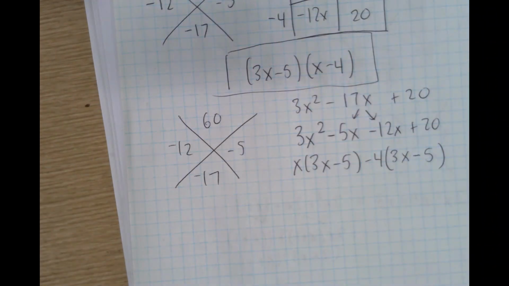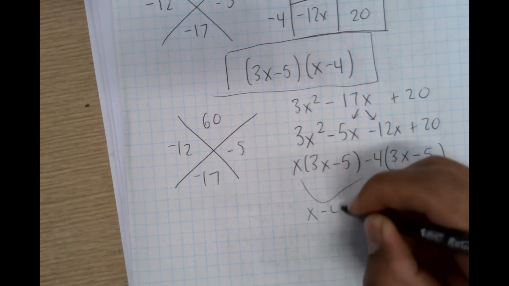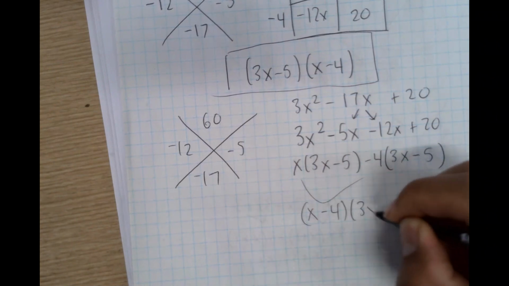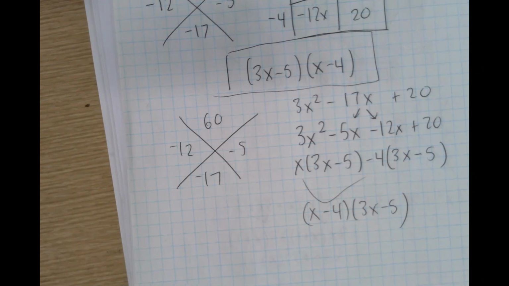Right, and then now we can combine these. Since they're multiplying the same thing, we can factor out the 3x minus 5, and you can see we get exactly the same answer as before. If you also grouped them in a different manner, that's totally fine, as long as you came with the same answer. I still accept your work. Your work is totally fine.